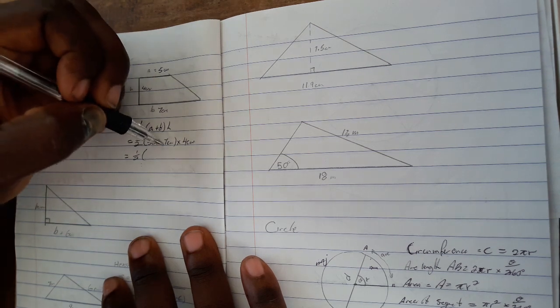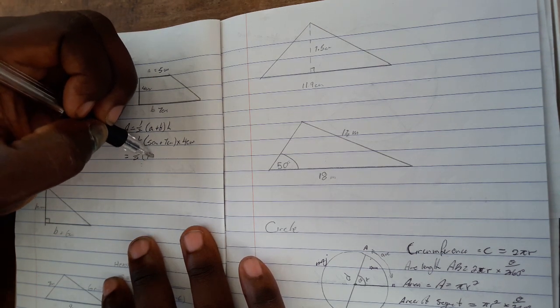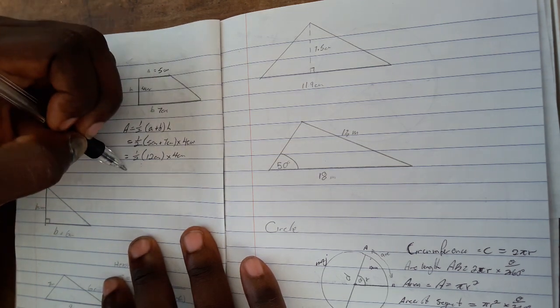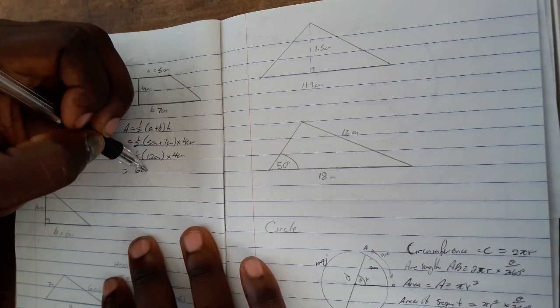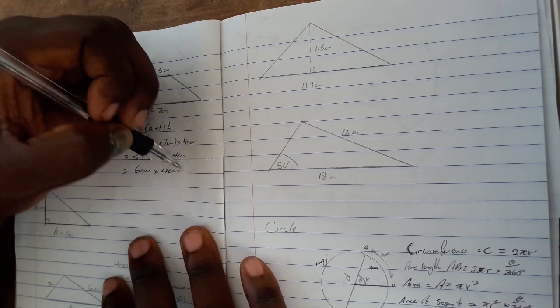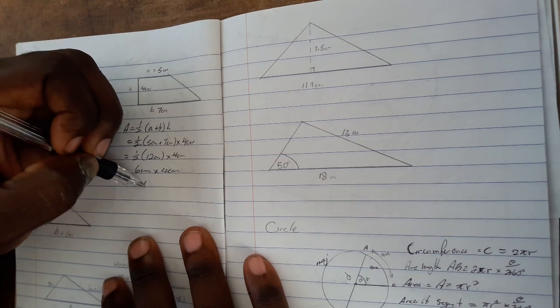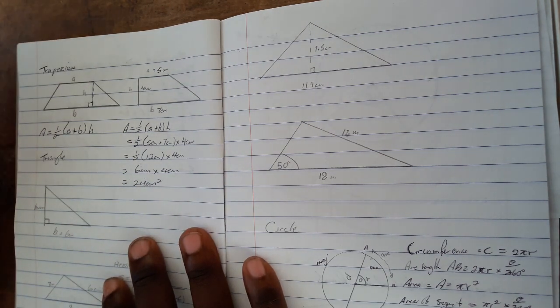When you add 5 and 7, you get 12 centimeters, times 4 centimeters. Half of 12 is 6 centimeters, times 4 centimeters. The area of the trapezium is 24 centimeters square.